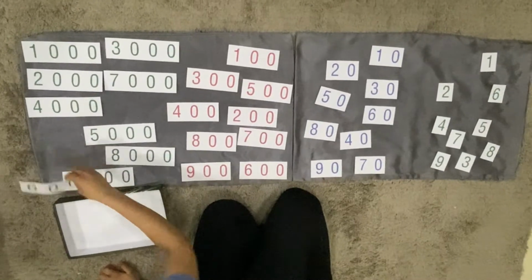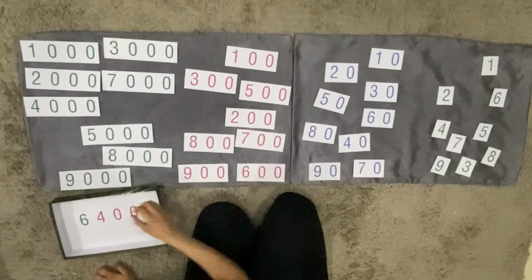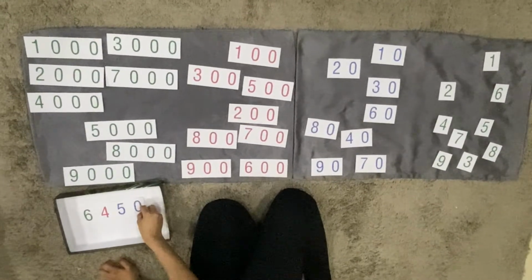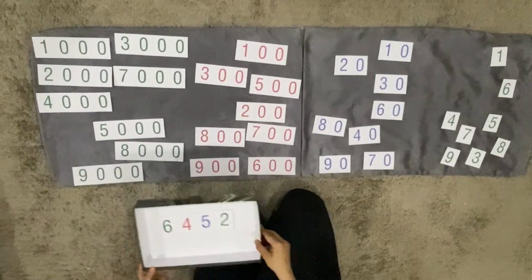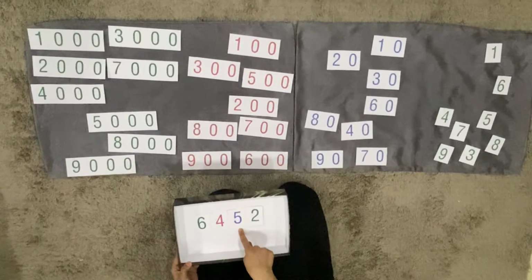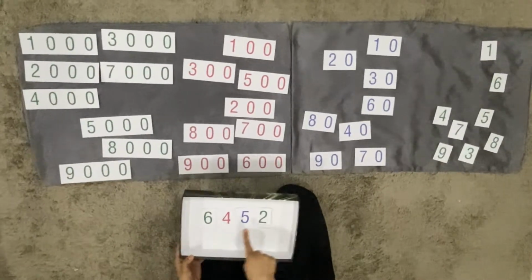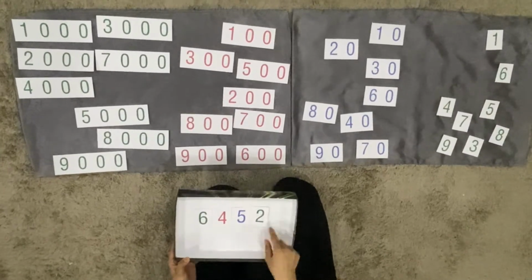When the child brings it to you, you ask, what did you bring me? 6,000, 400, 5 tens, and 2 units. 6,452.